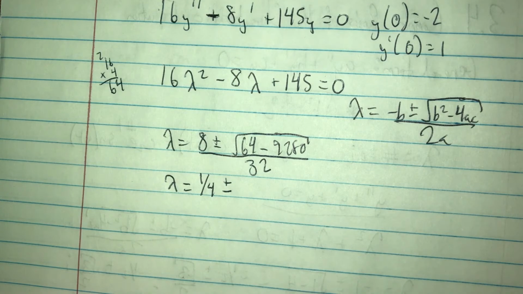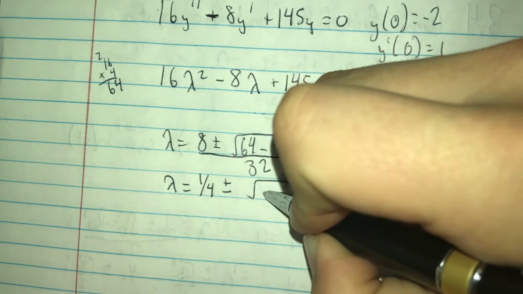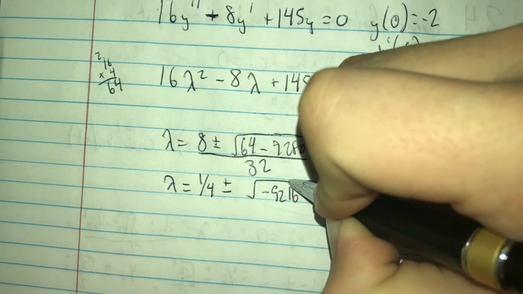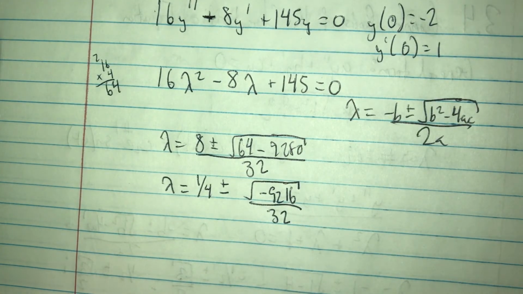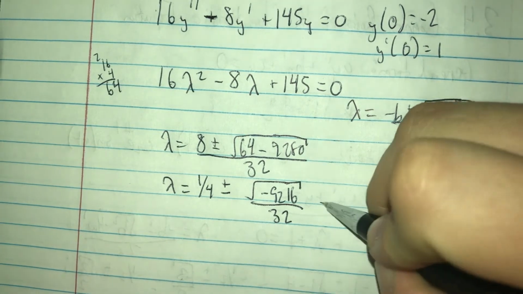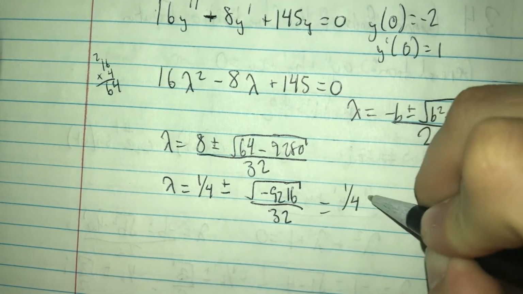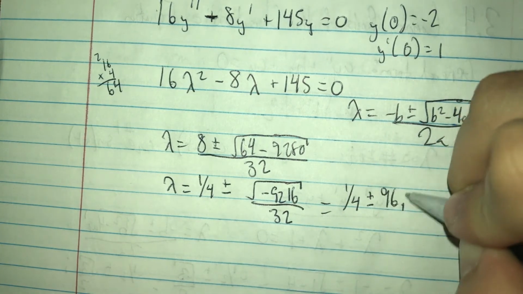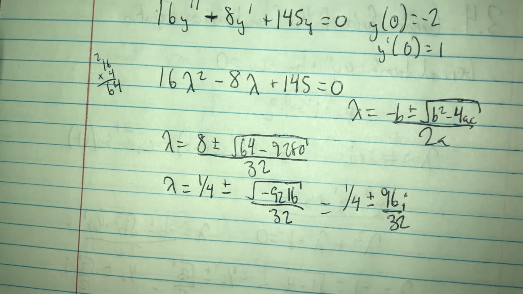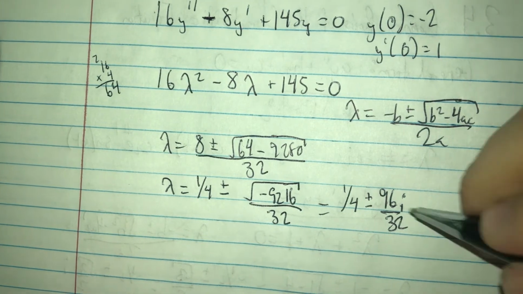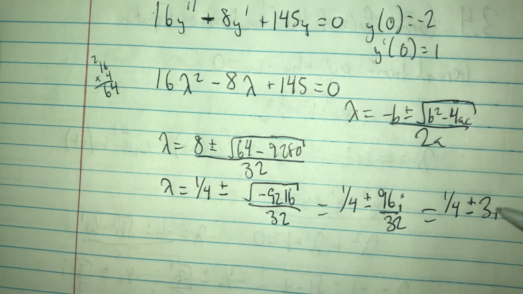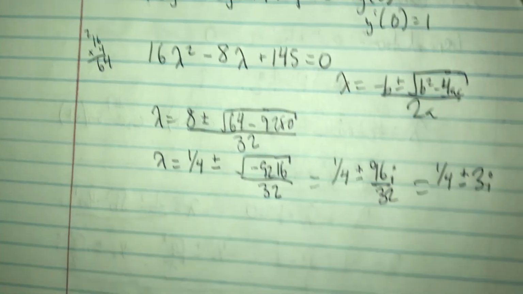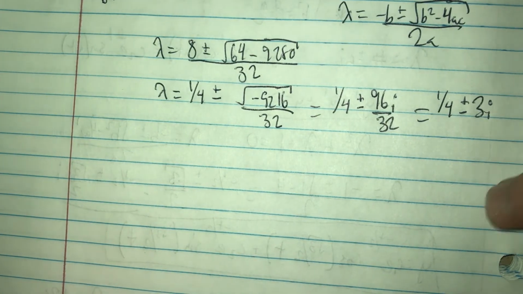using a calculator. So we're going to get the square root of, actually I'll write this out, of -929216. And that is going to be over 32. And this actually goes to 1/4 plus or minus 96i over 32, which ends up being 1/4 plus or minus 3i. Okay, so that was a little difficult there, but we got it solved.